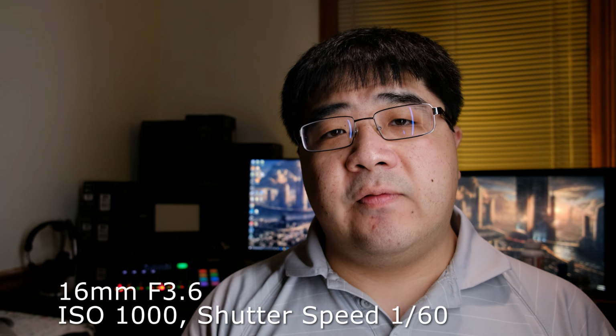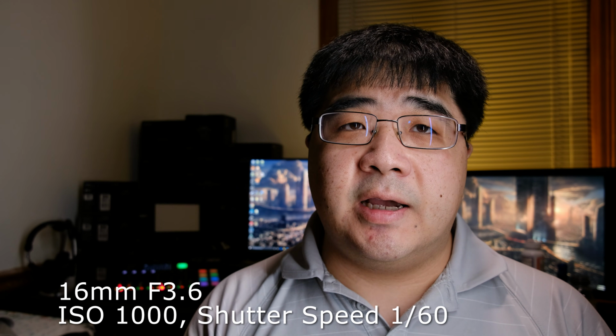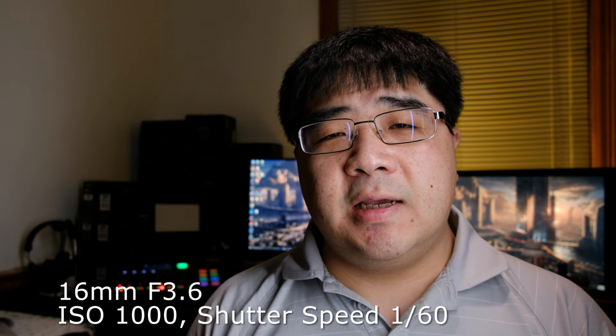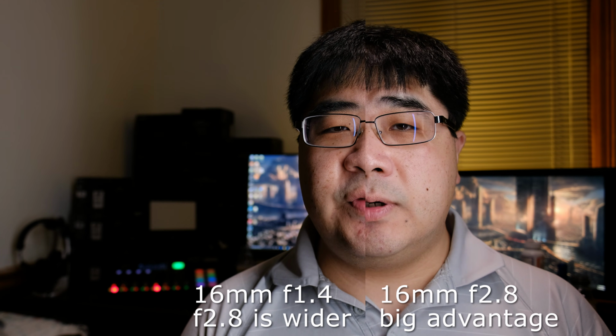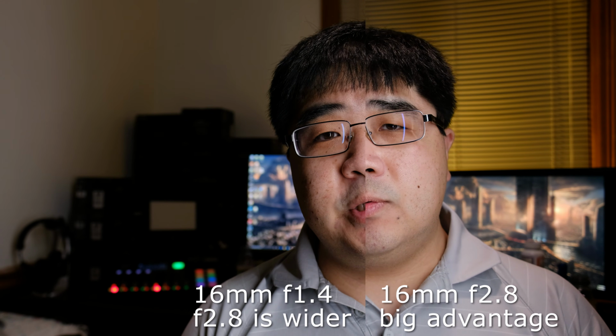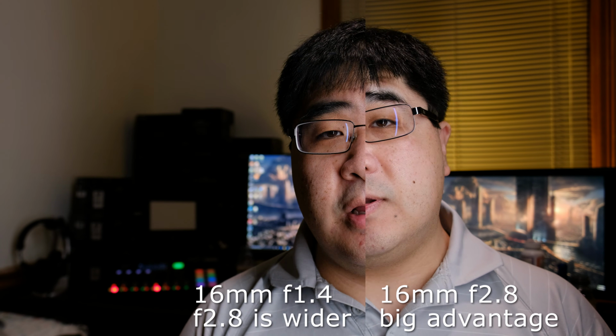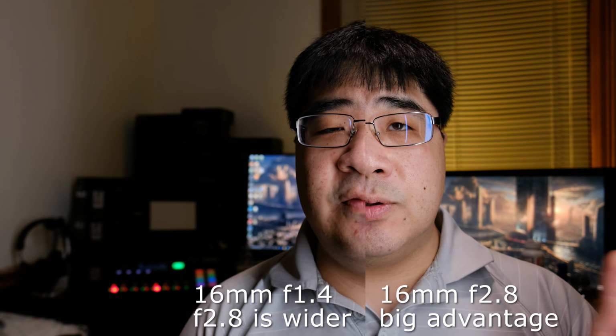Alright, so I went ahead and I switched out the f1.4 with the f2.8, and right now what I'm recording it at is at f3.6 at 1000 ISO, 1/60th of a second. I've been playing around with whether or not I wanted to use f2.8, f3.2, or f3.6, and it's a really close one between f3.2 and f3.6, but I do like the image a little bit better with the f3.6, and I also like the lighting.